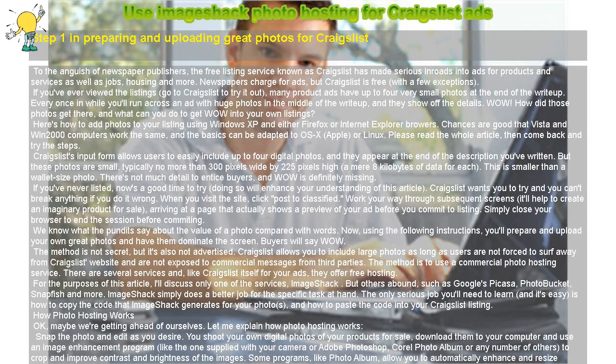We know what the pundits say about the value of a photo compared with words. Now, using the following instructions, you'll prepare and upload your own great photos and have them dominate the screen. Buyers will say wow.